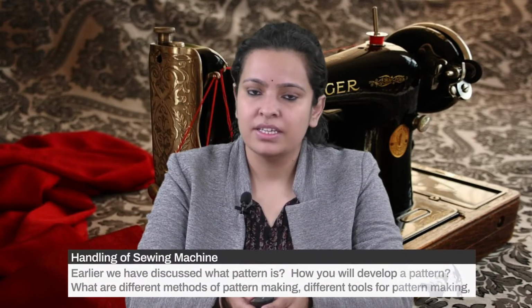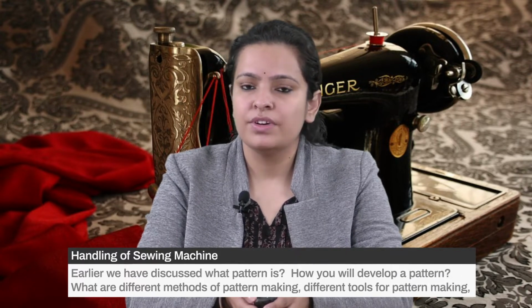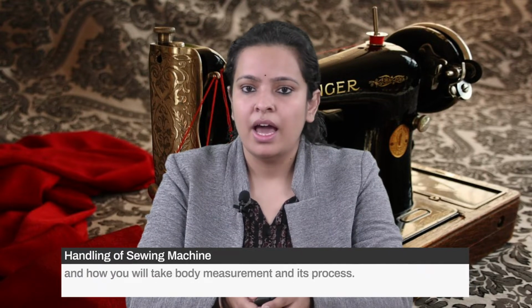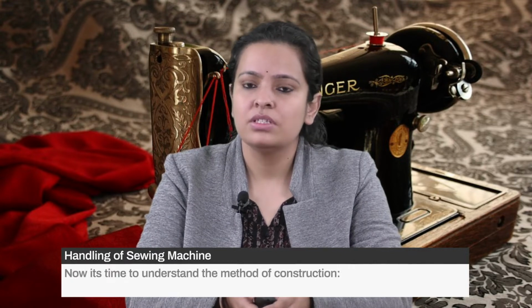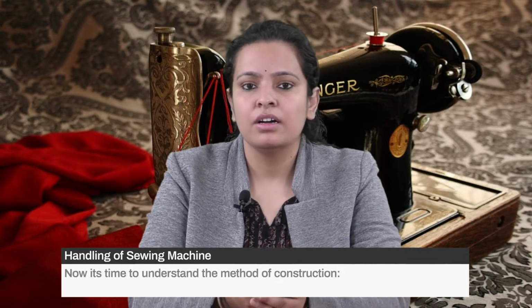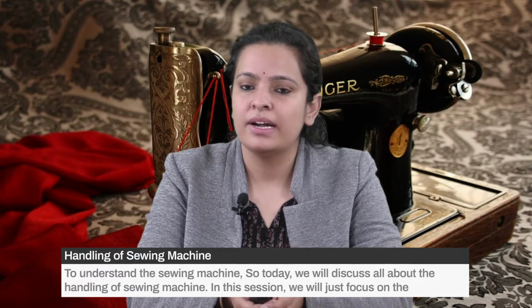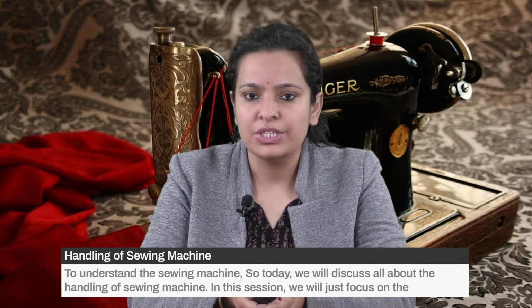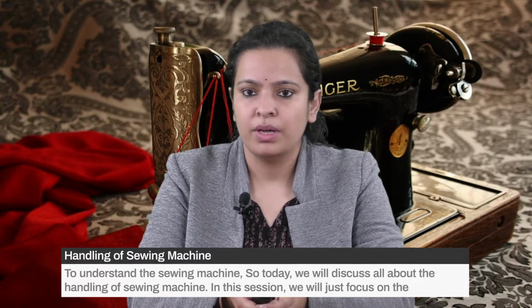So earlier we have discussed what a pattern is, how you will develop a pattern, and what are the different methods of pattern making. We have discussed different tools for pattern making and how you will take body measurements and its process. Now it's time to understand the method of construction. In that, the first step is to understand the sewing machine. So today we will discuss all about the handling of the sewing machine.